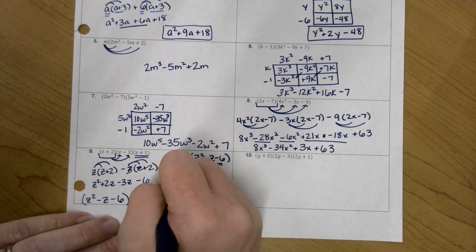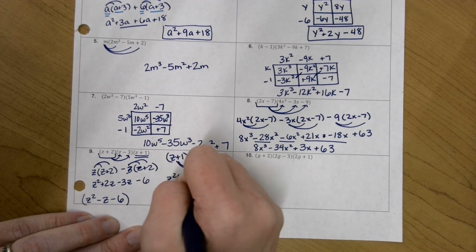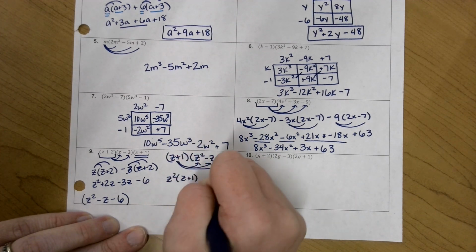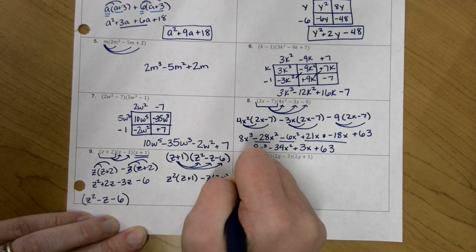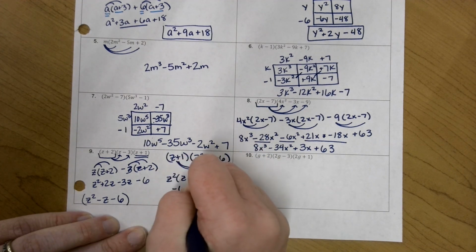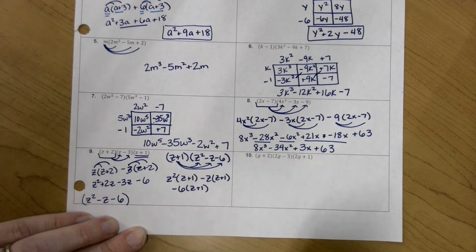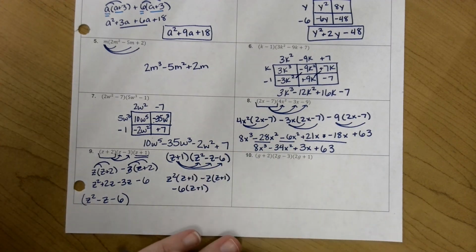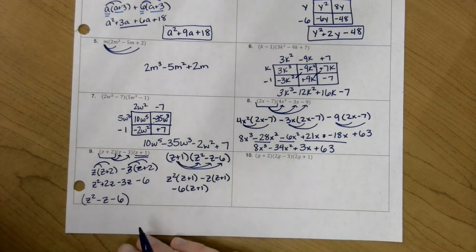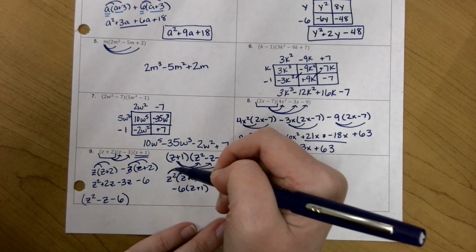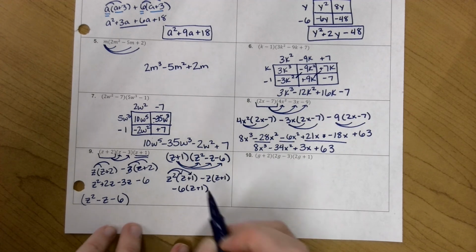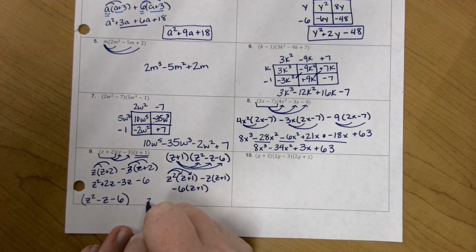And this should be z squared times z plus 1 minus z times z plus 1 minus 6 times z plus 1. I'm running out of room here. And remember, I prefer box because you see how messy this is? Like, again, if this is your jam, go for it. I just don't like it because it's so messy and hard to keep up with.